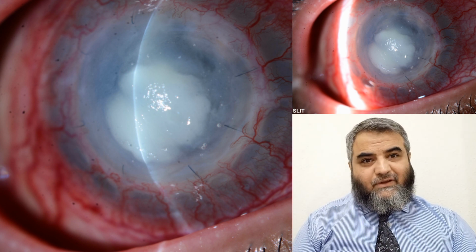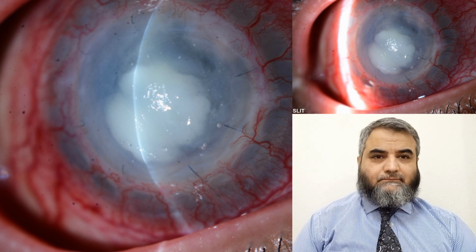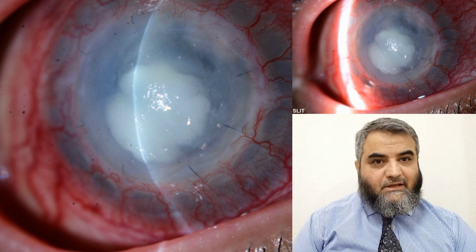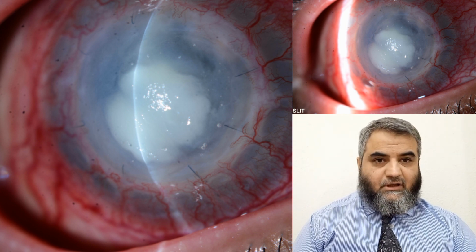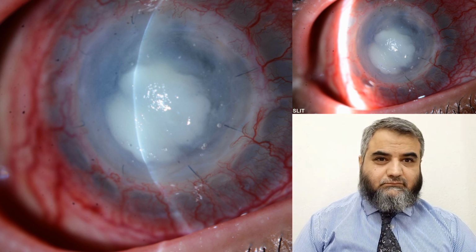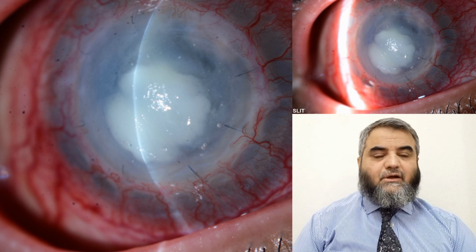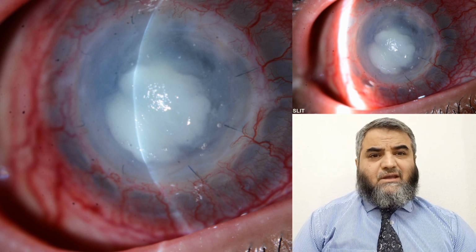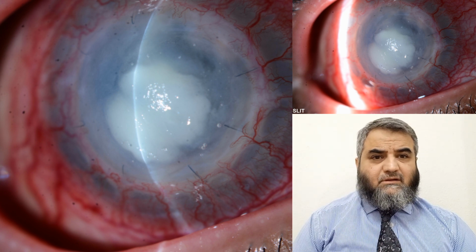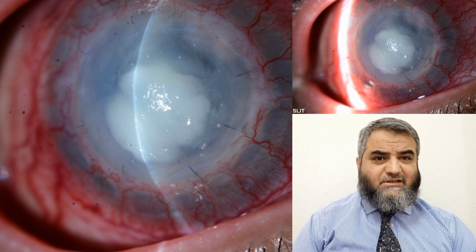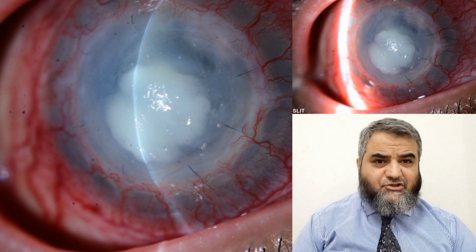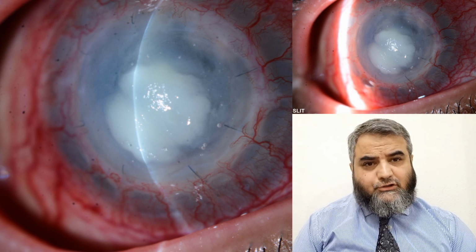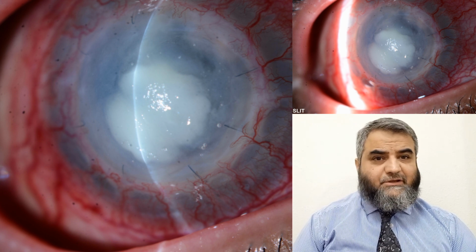The other thing, when we talk from the patient aspect, is his ocular surface. If the patient has a recurrent history of corneal epithelial defects, dry eyes, eyelid problems, trichiasis, misdirected eyelashes, all these things from the patient side can also contribute to repeated infections.